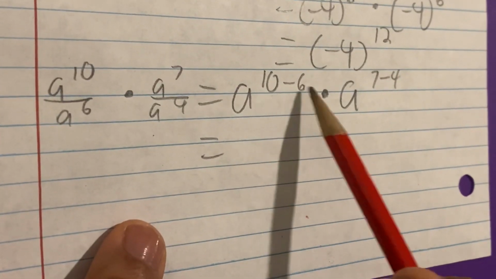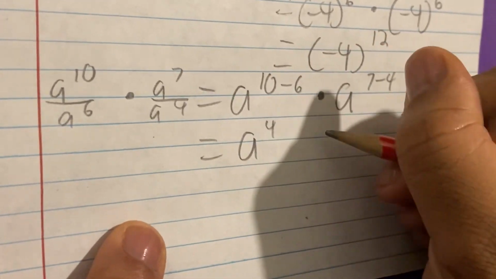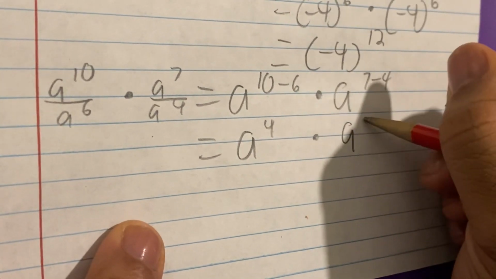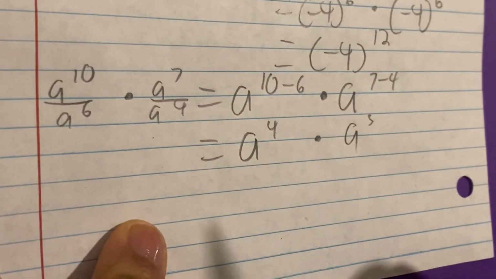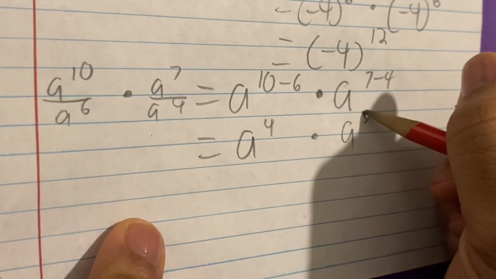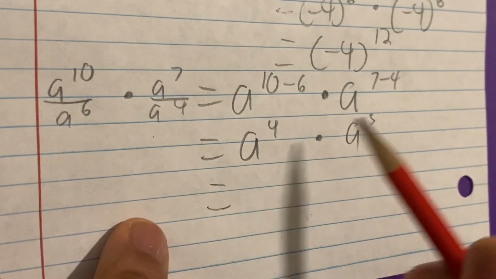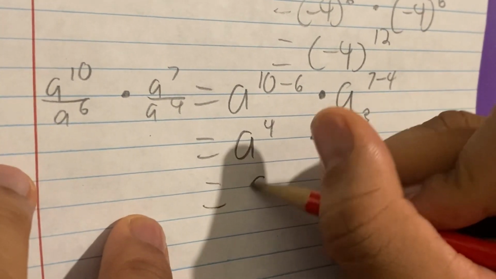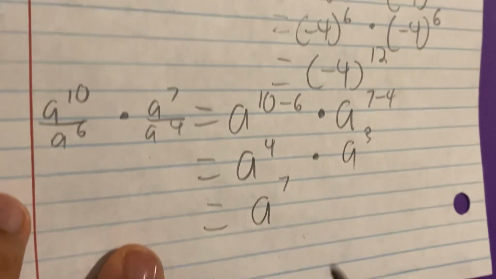So obviously, what's 10 minus 6? That's going to equal 4. So a to the 4th power. Then what's 7 minus 4? That equals 3. So it's going to be a to the 3rd power. That a kind of looks like a 9 a little bit. So now, last but not least, we're going to add these two variables because we're multiplying. So what's 4 plus 3? That equals 7. So our grand answer is going to be a to the 7th power. Very, very easy. I know you can do it.